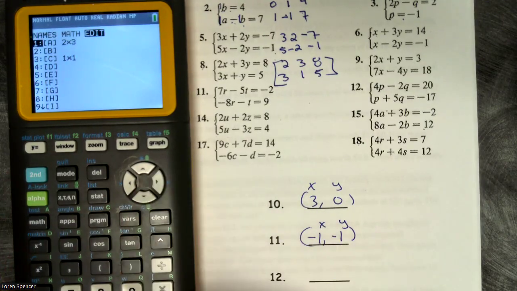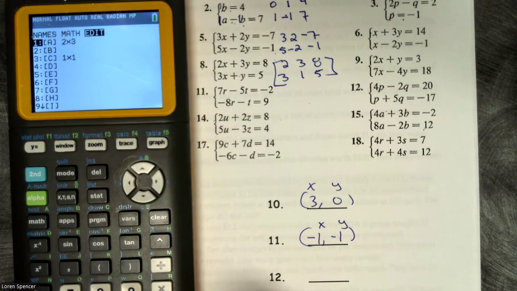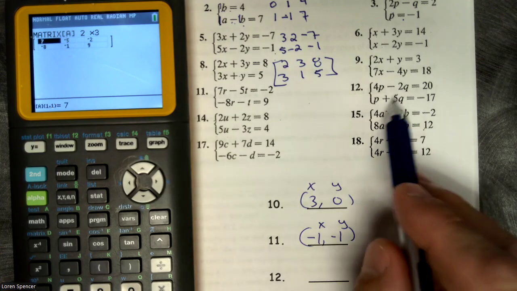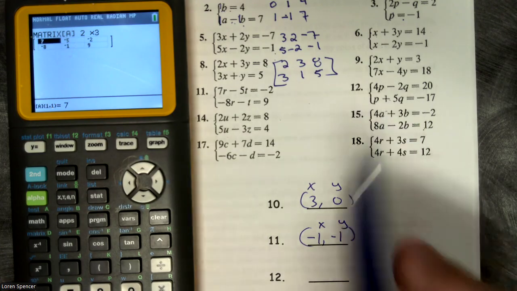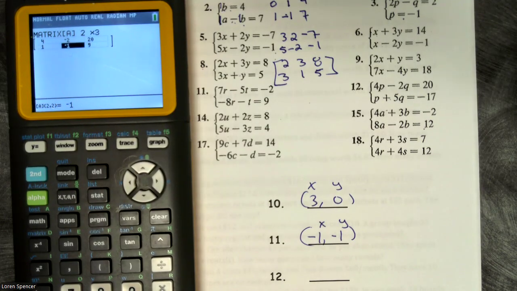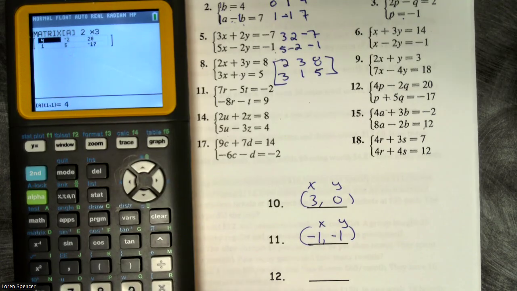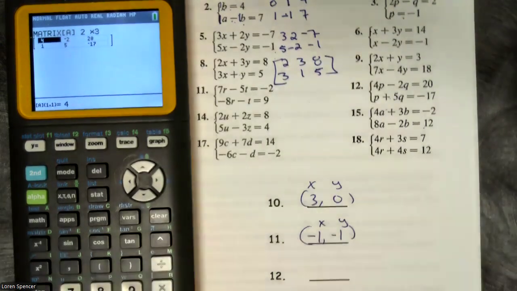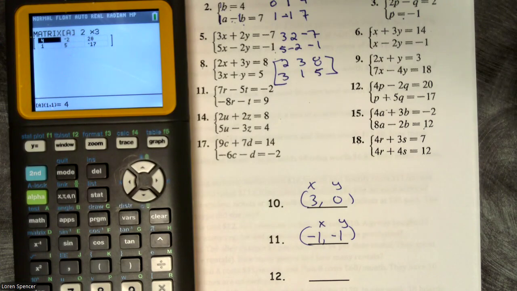Number 9, blue matrix, edit, 2 enter, 3 enter. Oh, not number 9, number 12. So we have a 4 enter, a -2 enter, a 20 enter, a 1 enter, a 5 enter, and a -17 enter. Once I have it entered, I'm going to leave the matrix by pressing blue mode.